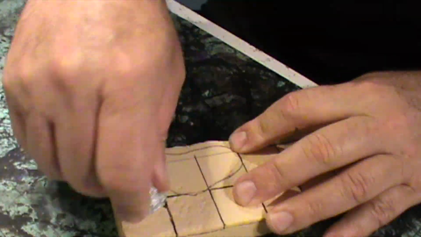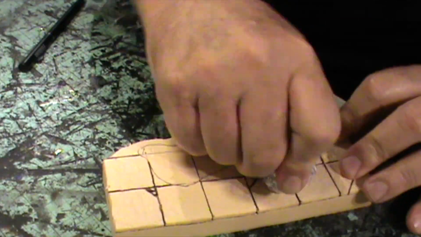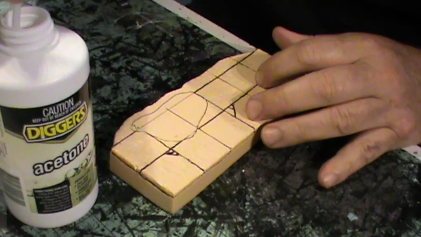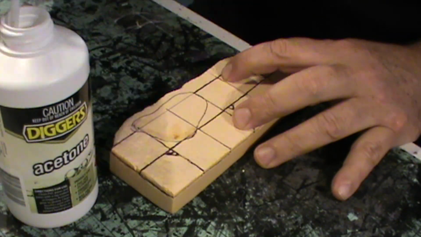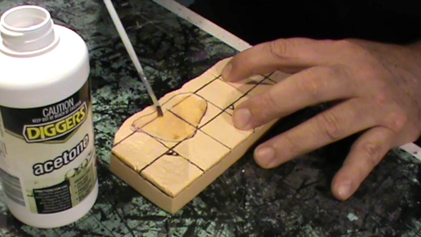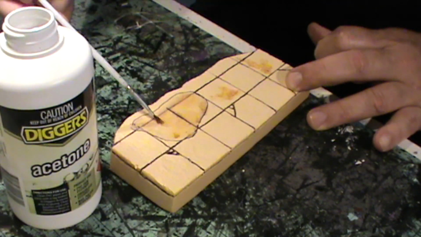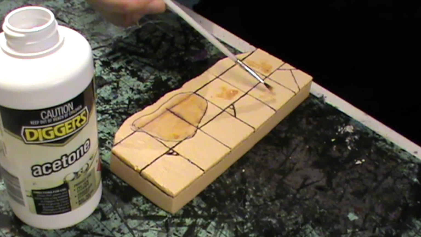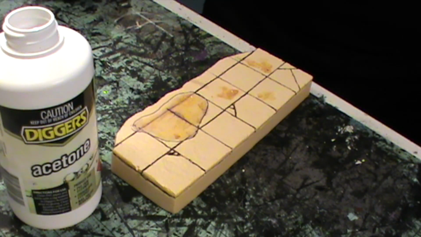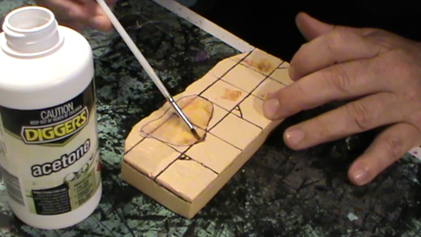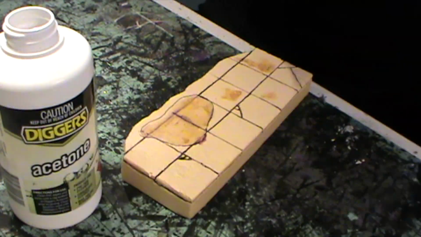You can see where the main pool of acid is going to be, and I started off the acid wear by applying some acetone. Unfortunately, this style of XPS foam that I'm using is a little bit resistant to acetone compared with some others, so I'm also going to have to use another burning technique to make some of these holes deeper.